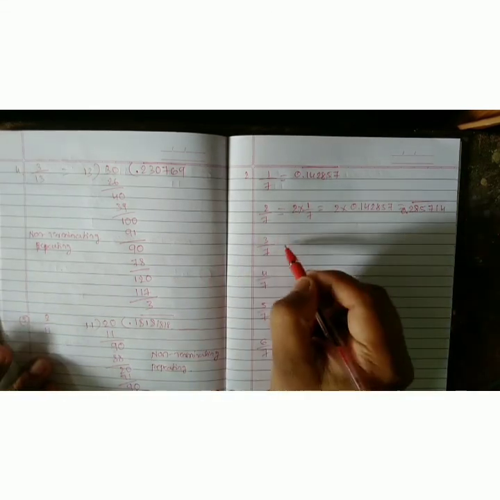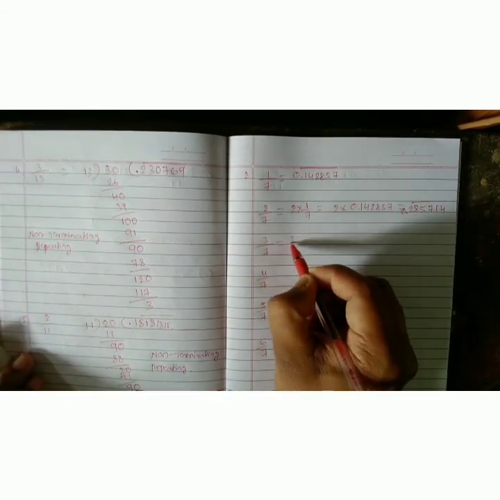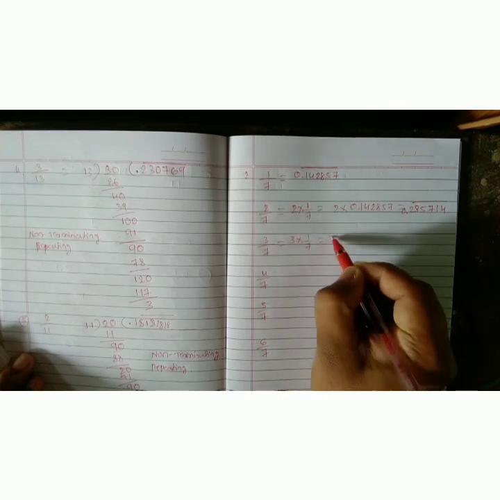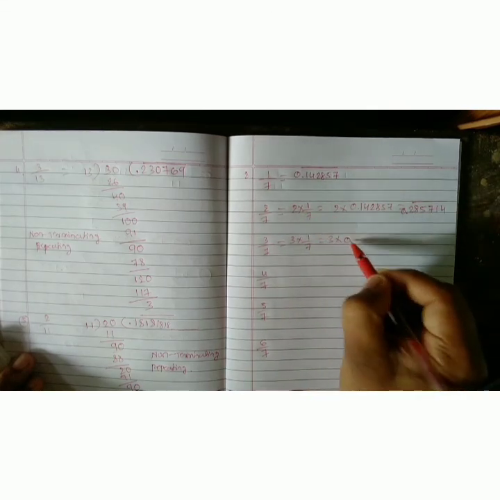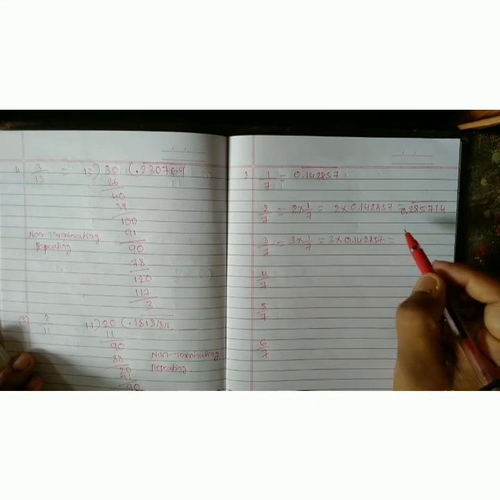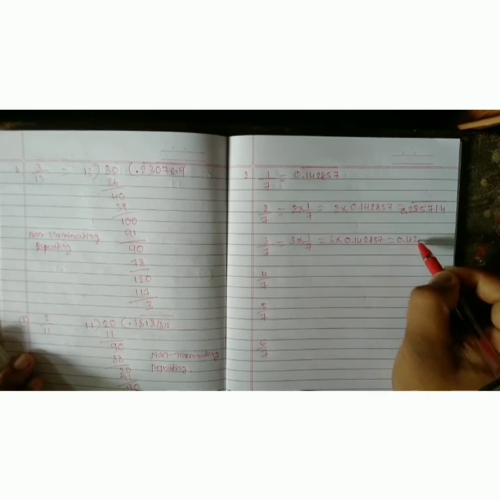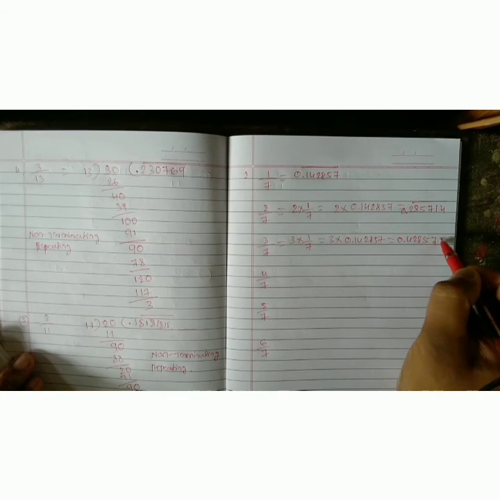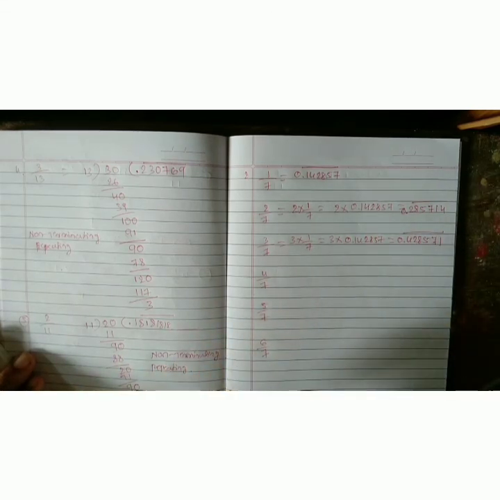So like that, so on, you have to find out 3 by 7. So simply 3 into 1 by 7. So 3 into what is the 1 by 7 value? 0.142857, right? You have to multiply 3 into 0.142857. You will get the answer as 0.428571 bar. We'll check the answer later, okay?